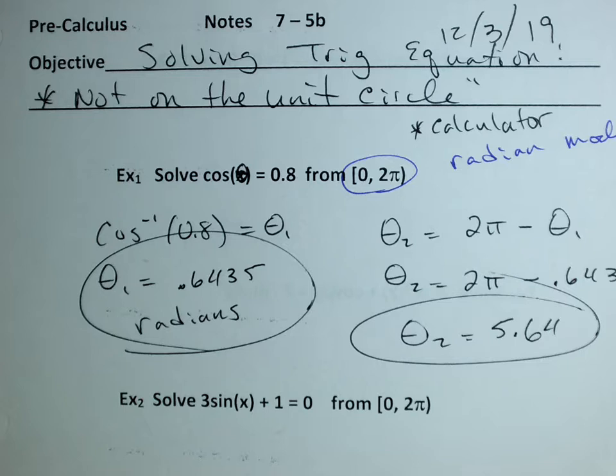Visually, cosine is an x value. Here's 1 as an x value, so 0.8 might be about here. So the two angles you found were about there and about there. Those are the two angles you found. Cosine is the x value of 0.8, it's right about here, so that's 1. Two angles found visually are here and here. Okay?